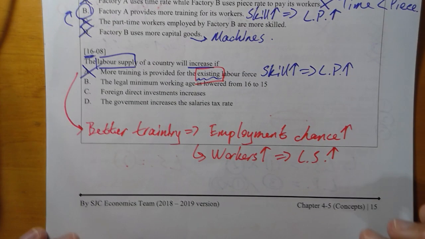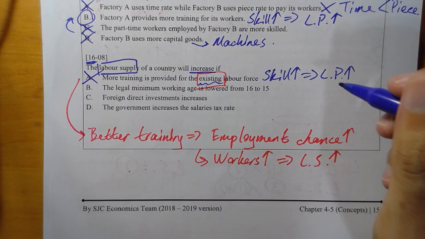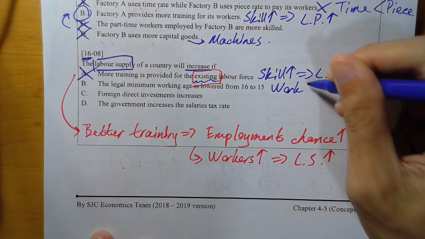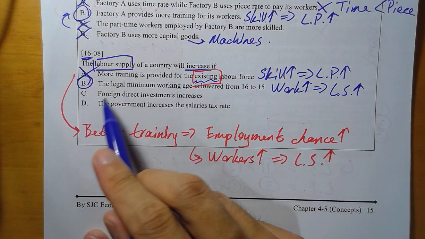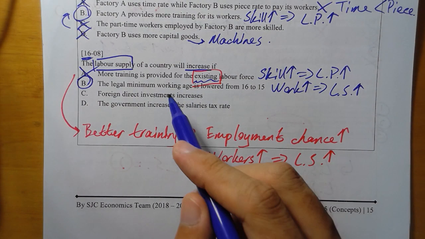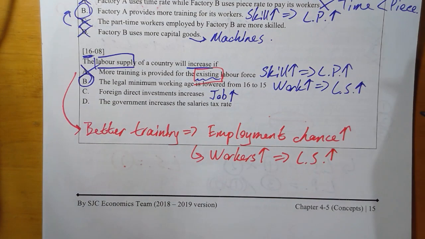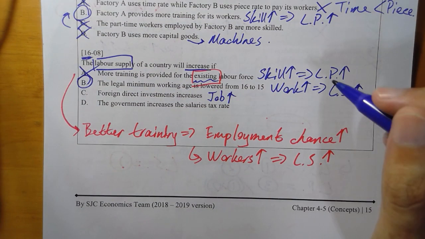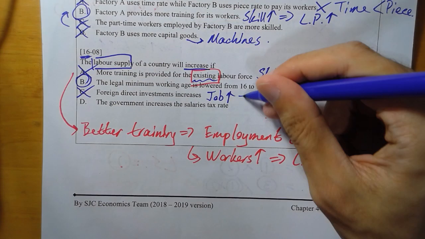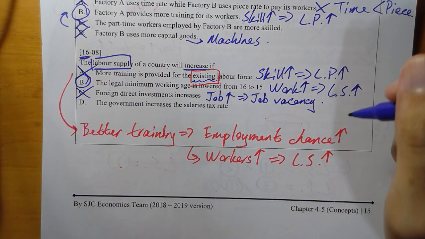Alright, existing. Now for B, the legal minimum working age is lowered. When it is lower, then number of workers increase, labor supply should increase. Alright, so B is the answer. Now C, foreign direct investment increases. Alright, now foreign direct investment increases. That should make the number of jobs increase. Alright, but here remember job vacancies. Does that have anything to do with labor supply? No. This is only job vacancy. We have said this a hundred thousand times, job vacancy has nothing to do with labor supply.